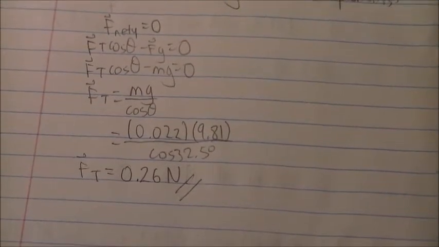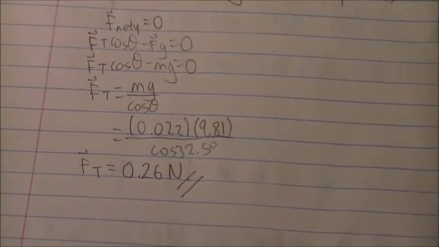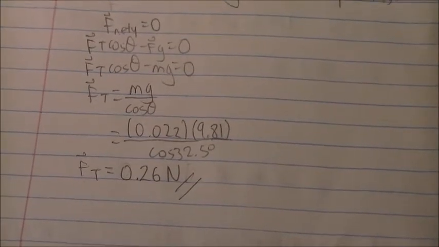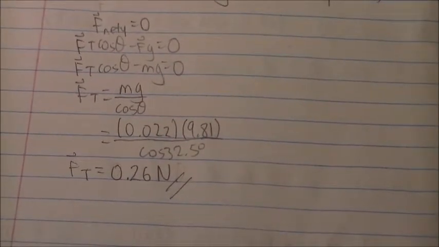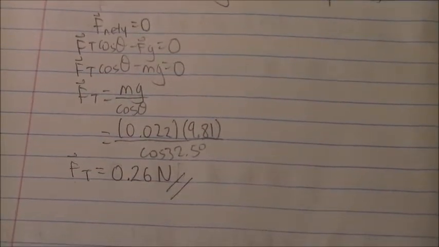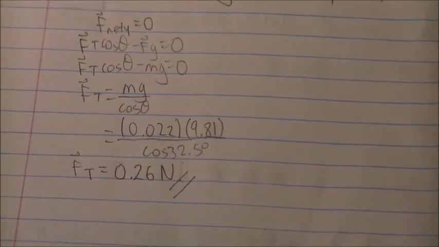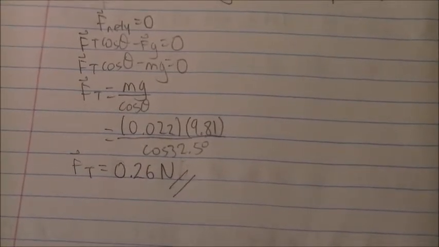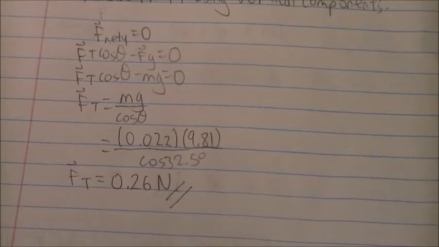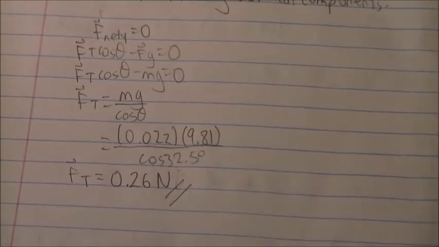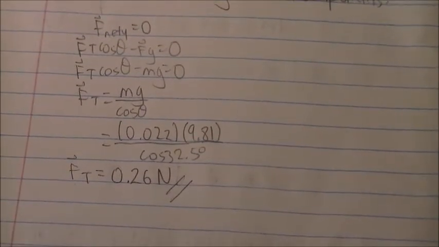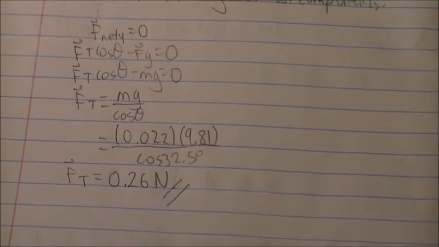Now we just sub in the mass of 0.022 kilograms as well as the gravitational acceleration of 9.81 meters per second squared, and of course the angle of 32.5 degrees. And plug that into your calculator and you get the magnitude of tension of 0.26 newtons.